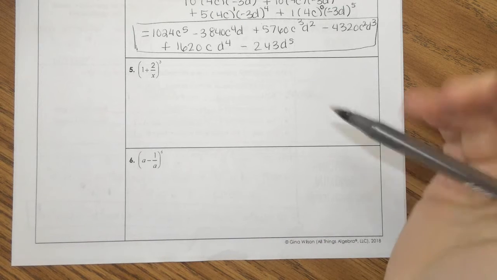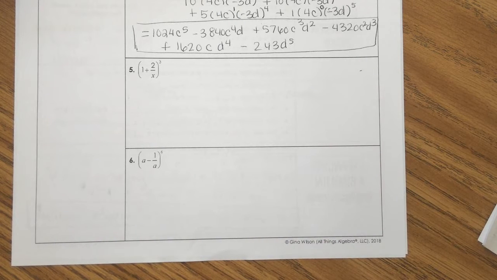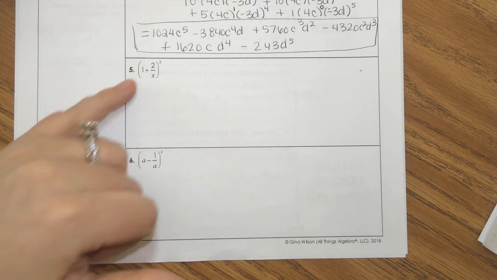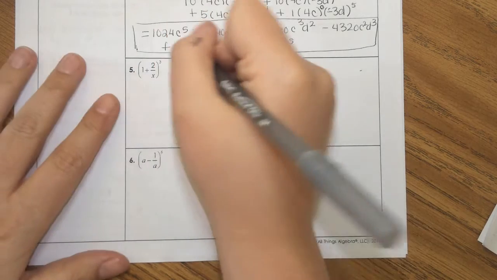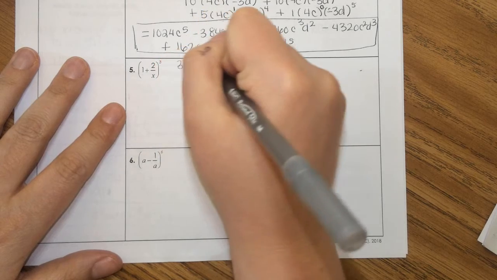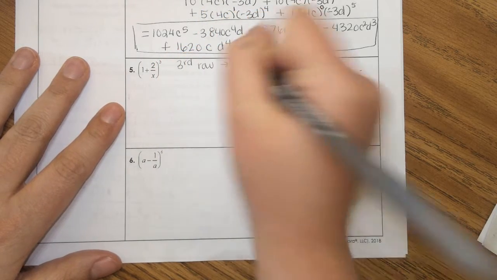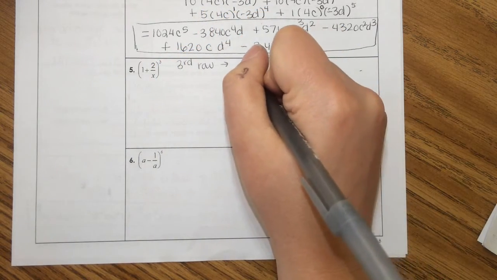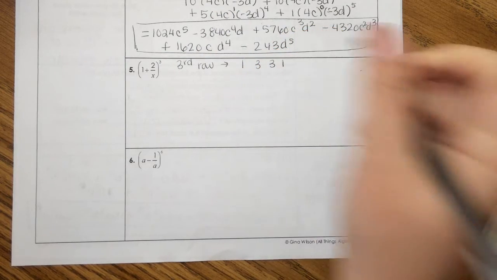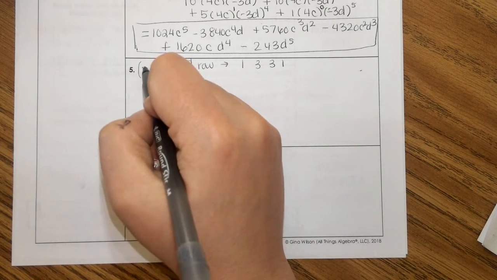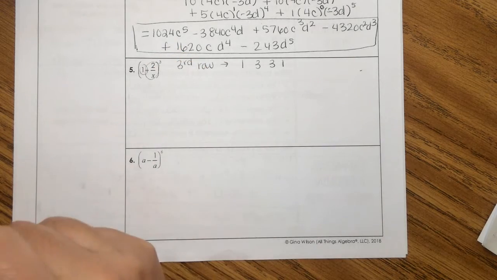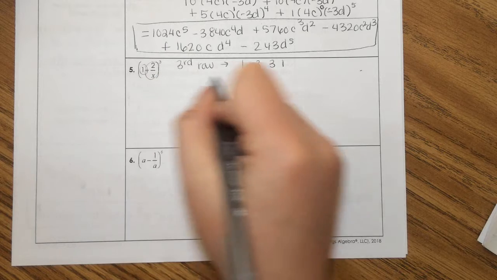So let's continue. We're using the binomial theorem, expanding it using Pascal's triangle. In this case, we have (1 + 2x) cubed. That cubed is telling us that we need the coefficients from Pascal's triangle from the third row. The third row's coefficients are 1, 3, 3, and 1.